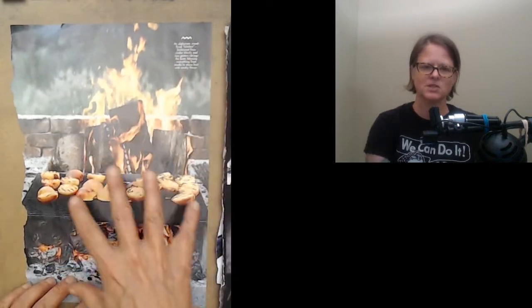The first thing that we're going to do is take our viewfinder and go through magazines and look for large images like this, and try to crop out some images that make the composition abstracted from its original subject matter, so you don't really know what it is you're looking at.